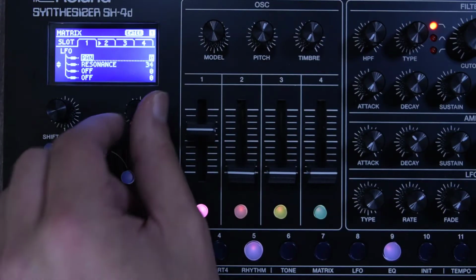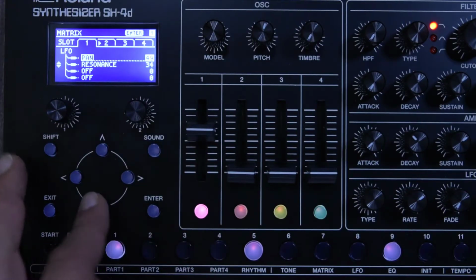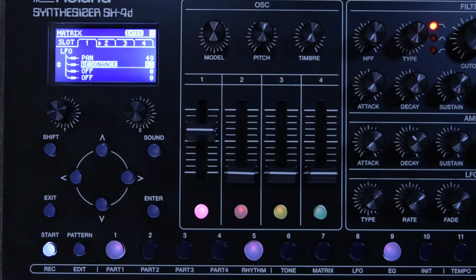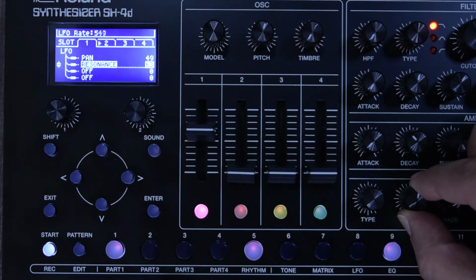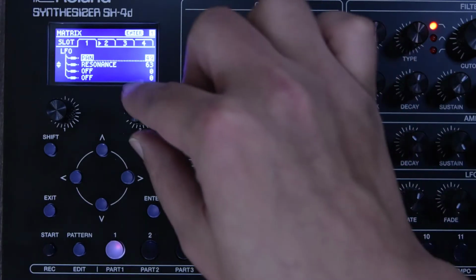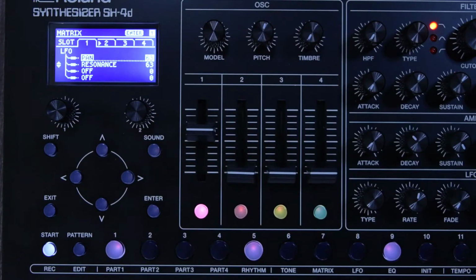I'm going to be doing some panning and some resonance, and again, I'm just going randomly right here. So now if I play it, that is that we get a modulation. I'm going to maybe go all the way up on the sustain. We're modulating the resonance. We adjust the resonance a little bit more so we can really see it. And I'm going to go slower on the LFO. So we are modulating the resonance and the panning, so maybe I'm going to go a little bit more aggressive. It's very mild in this case. There we go.